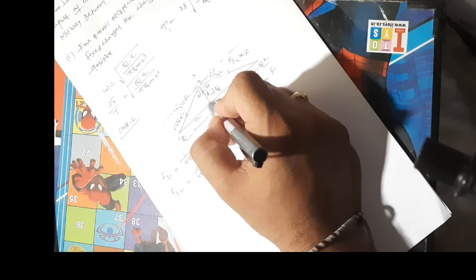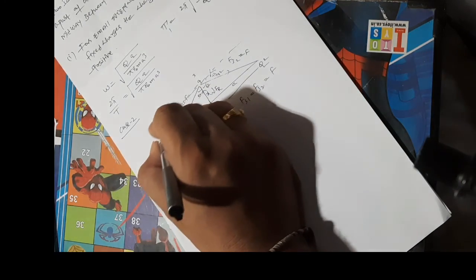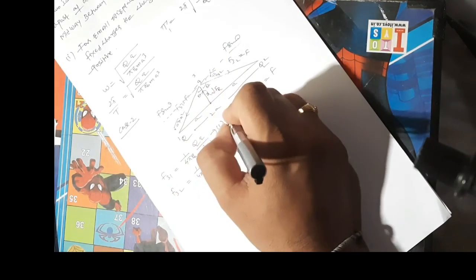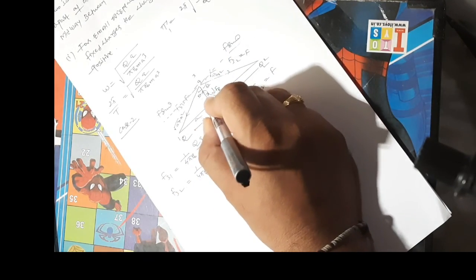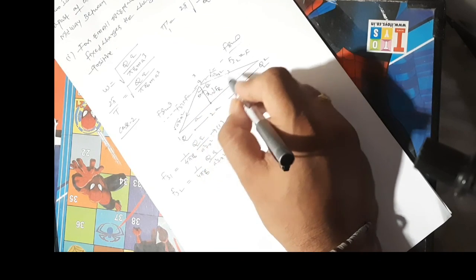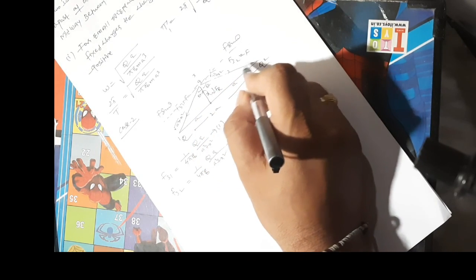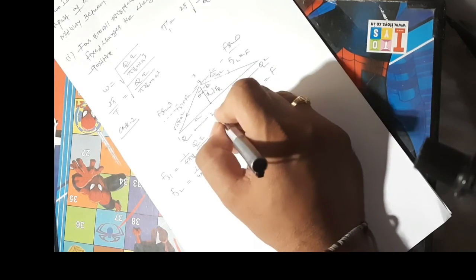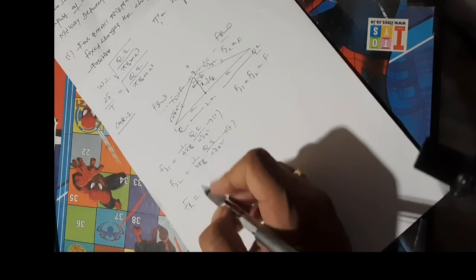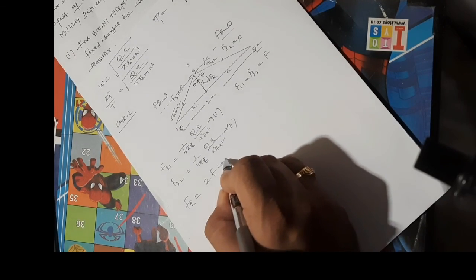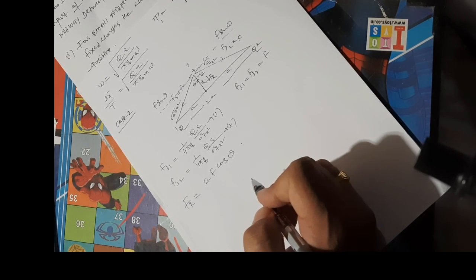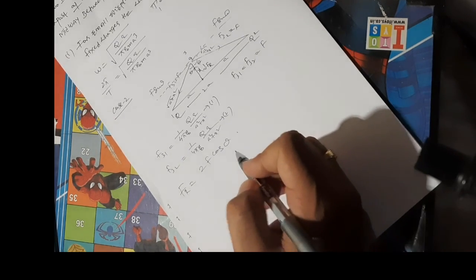This is F cos theta, this is F sin theta, this is F sin theta, this is also F sin theta, and here this is F cos theta. So component of this one is F cos theta along down this direction. Component of F32, that is also F cos theta along this direction. That means F resultant is equal to 2F cos theta, right.